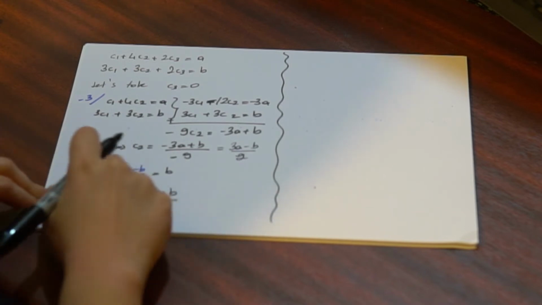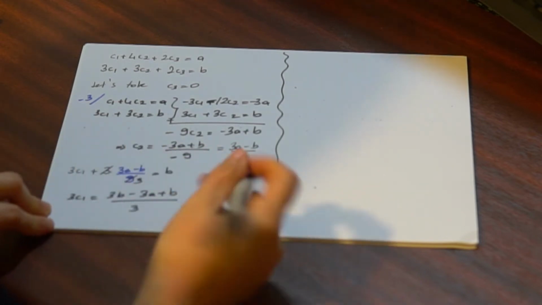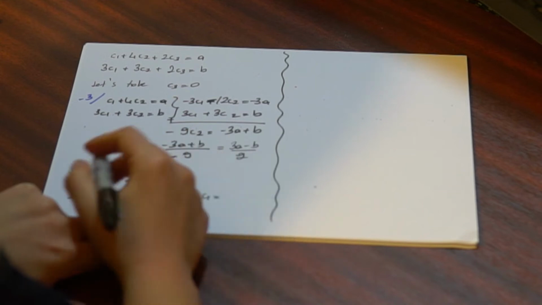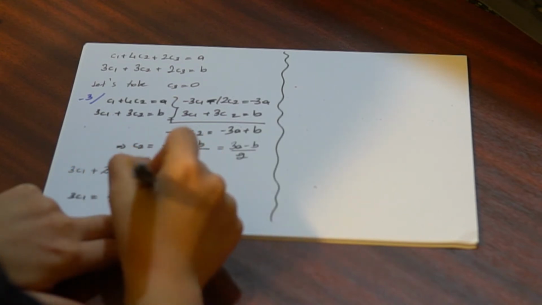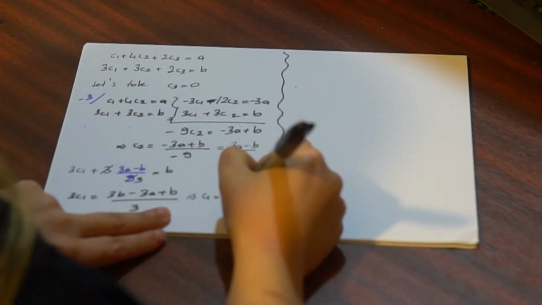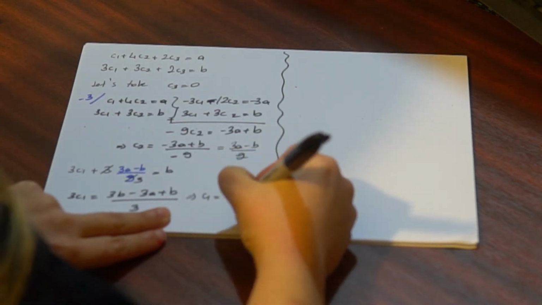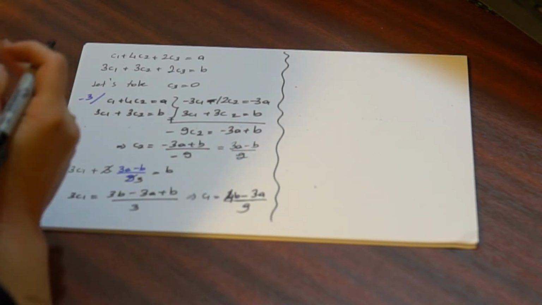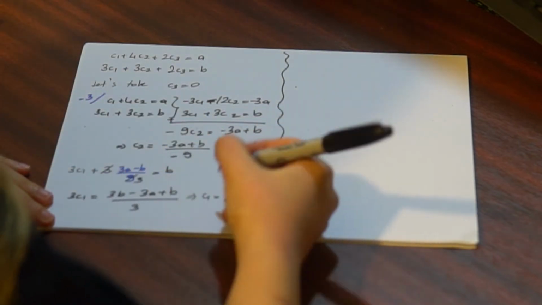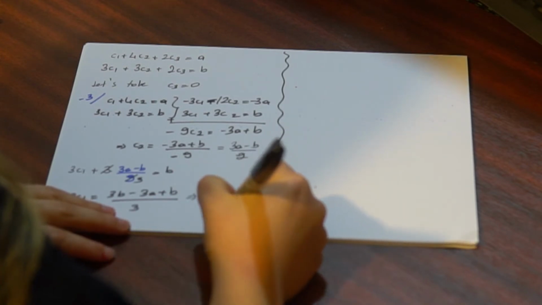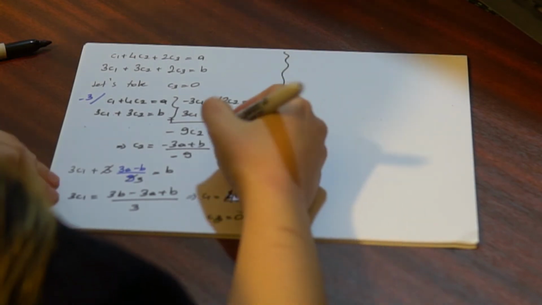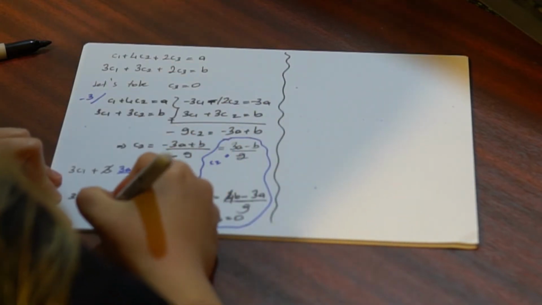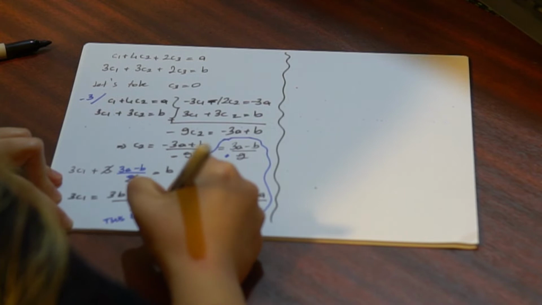I take this one here, so I will have C1 is equal to (4B minus 3A) over 9. Sorry, (4B minus 3A) over 9. So this one is C1, C3 equal to 0, and this is C2. This is a solution.